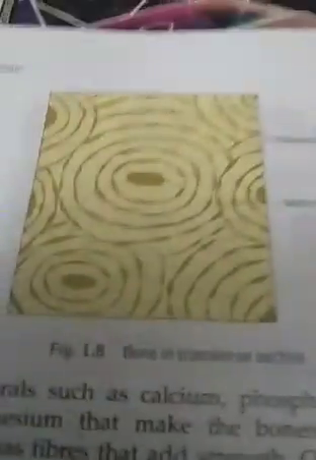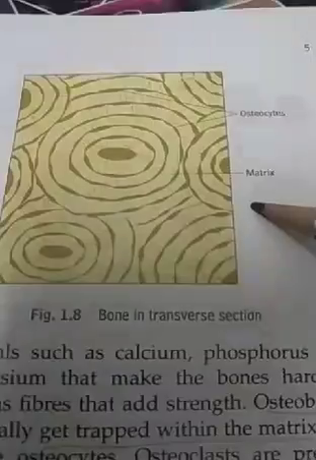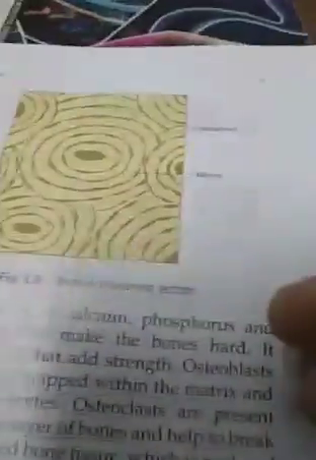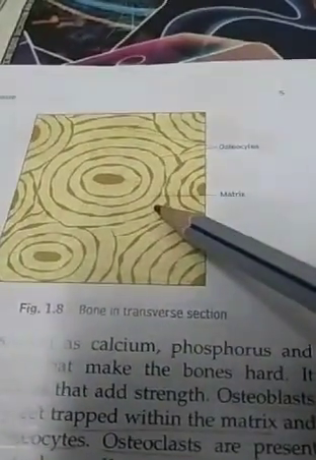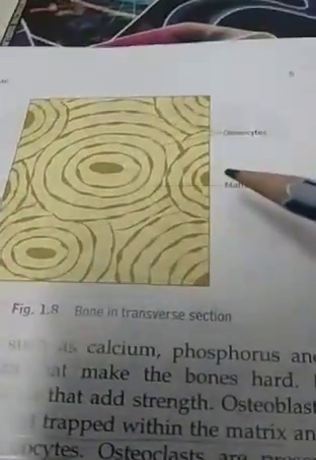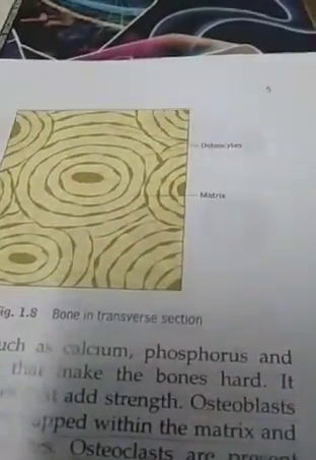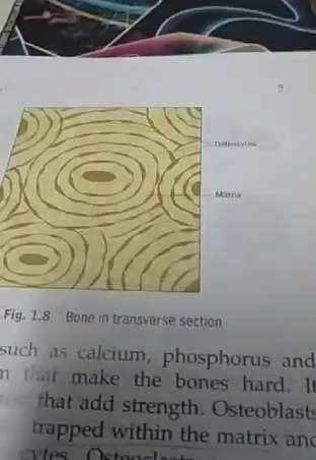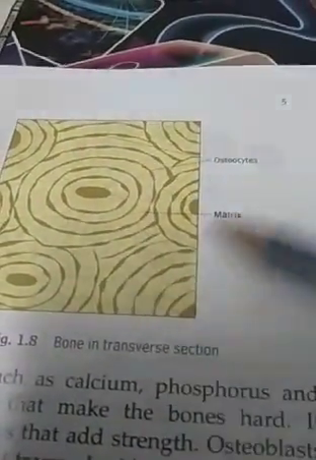Next is bone. This is the diagram of bone, you can see in transverse section. Now what is bone? It is the hardest substance, the hardest connective tissue. It contains three types of cells: osteoblasts, osteocytes and osteoclasts. Osteoblasts produce a protein mixture that hardens to form the bone matrix. This is the bone matrix.